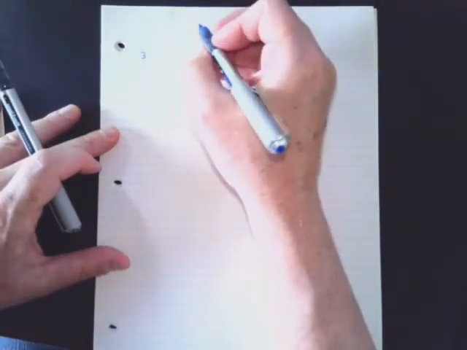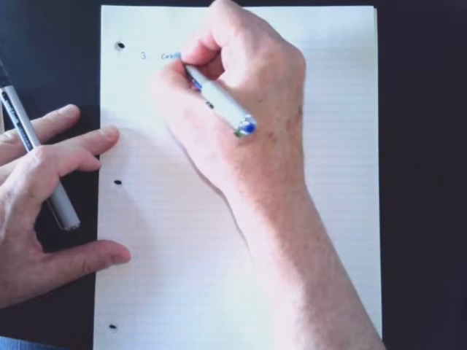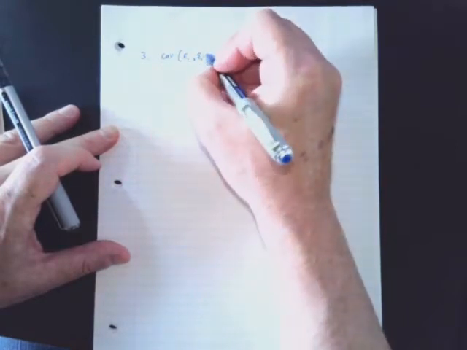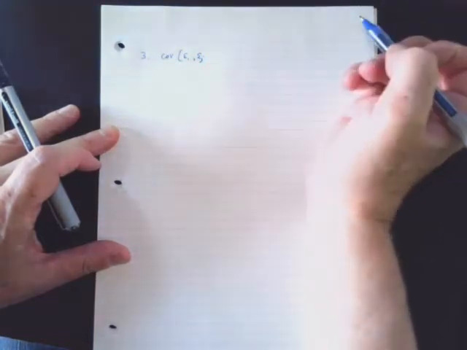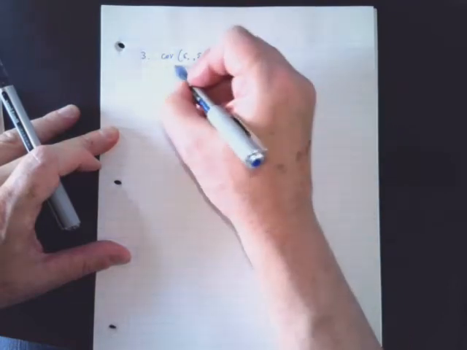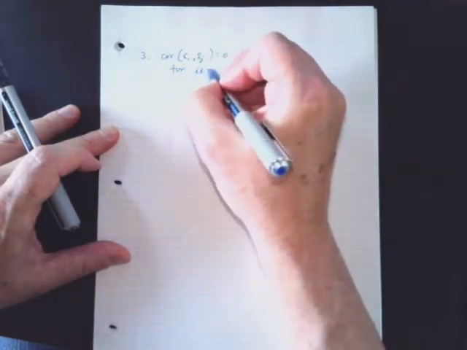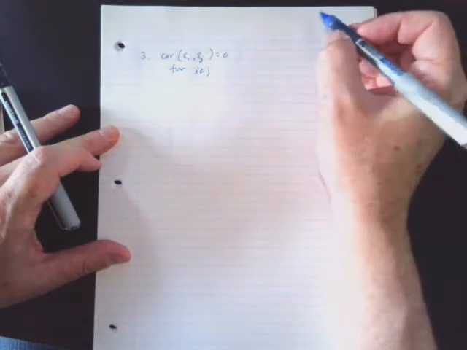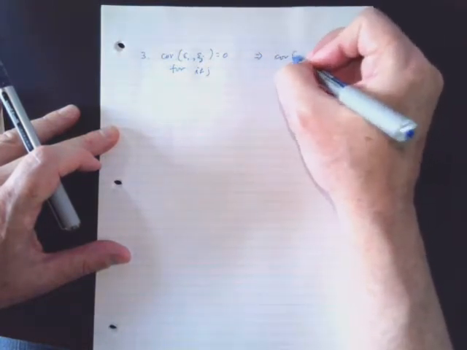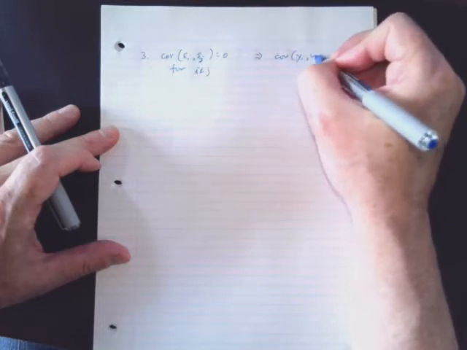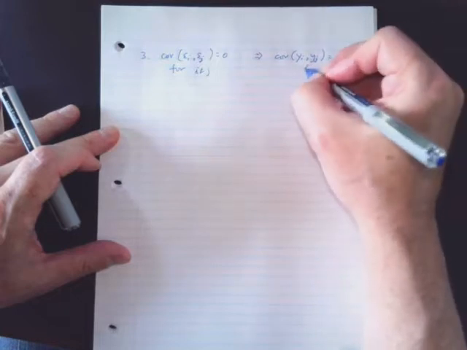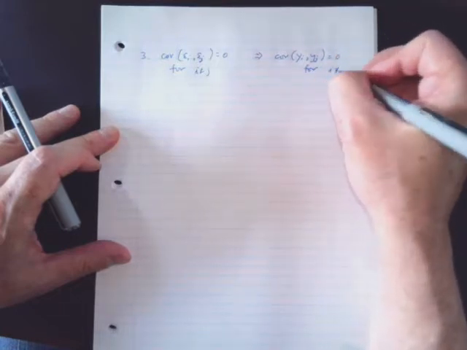So that's the second one. The third is that the covariance of any two error terms in the sample, epsilon i, epsilon j, equals 0 for i not equal to j. And that implies the covariance for any two values of the dependent variable equals 0 for i not equal to j.